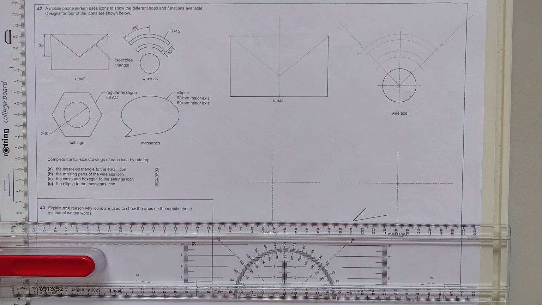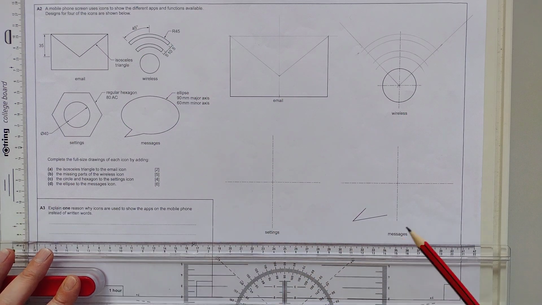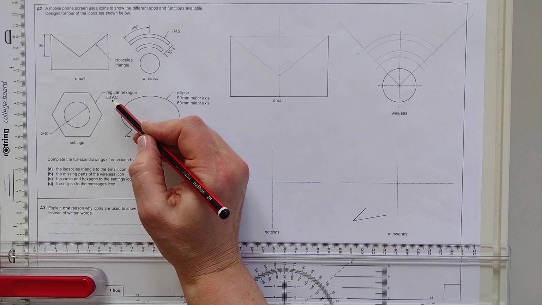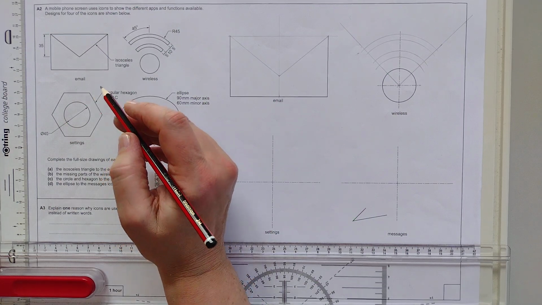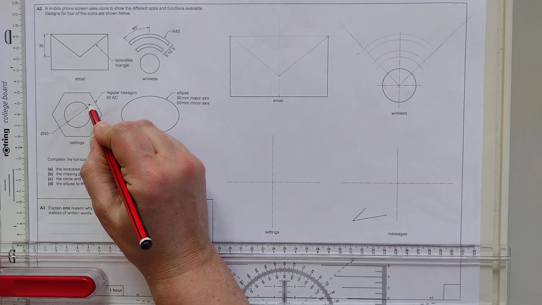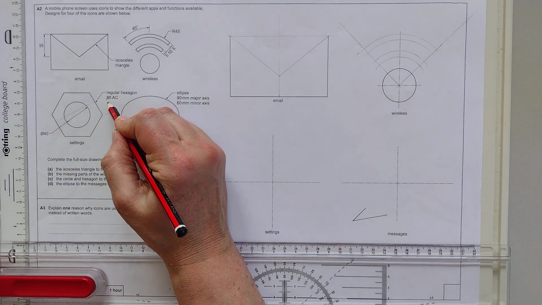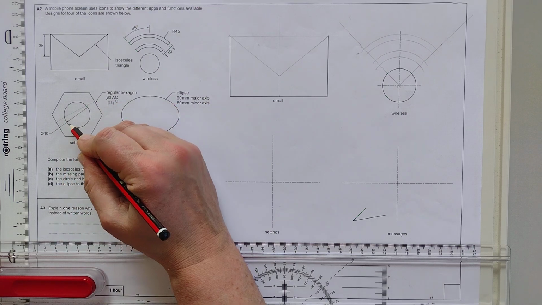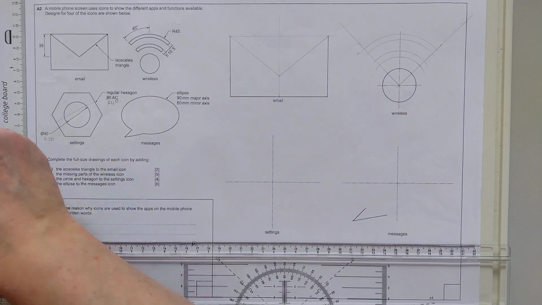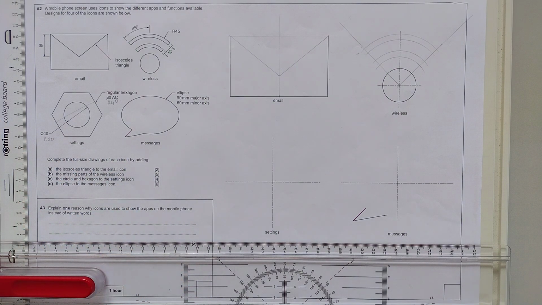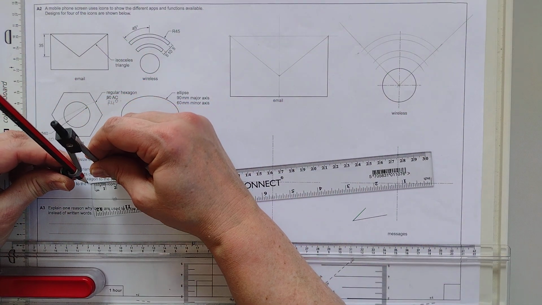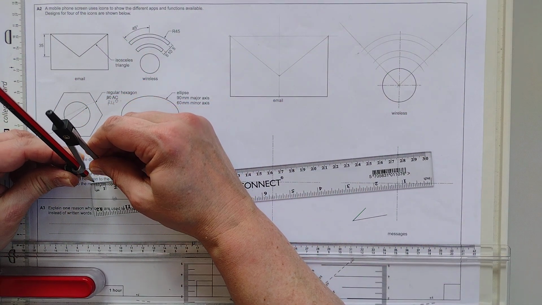So next we've got a hexagon. It's got a circle and a hexagon. So here you've got the 80 across corners, so that's from corner to corner. So that's going to be a radius of 40, and this is a diameter of 40, so it's going to be a radius of 20. So drawing radius of 20, setting the compass to 20.